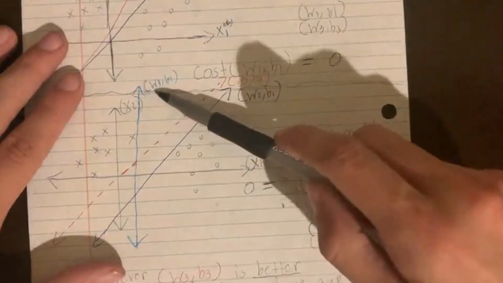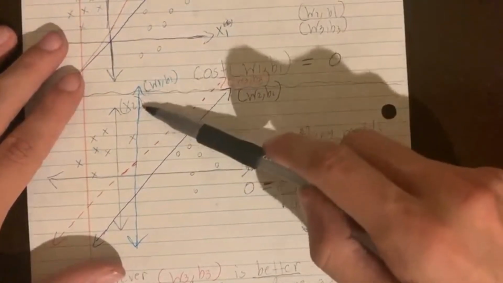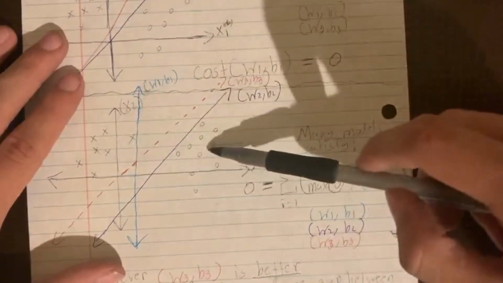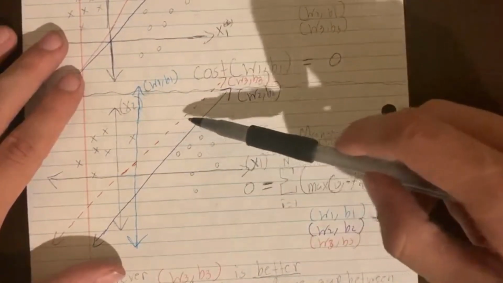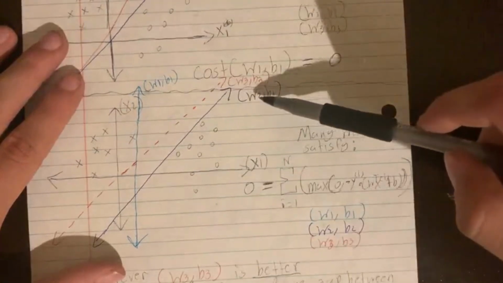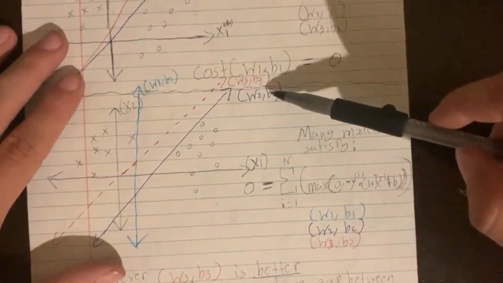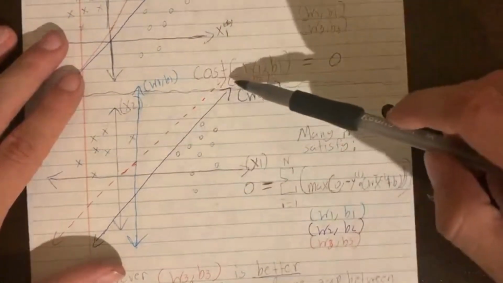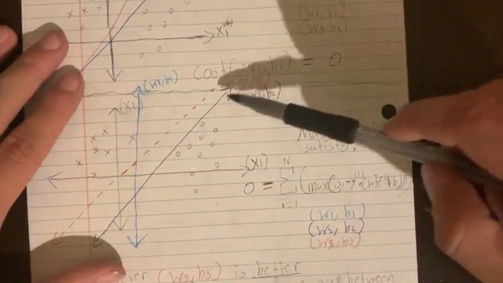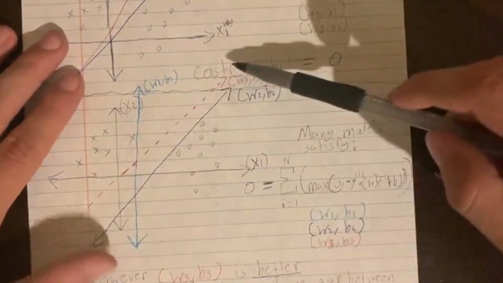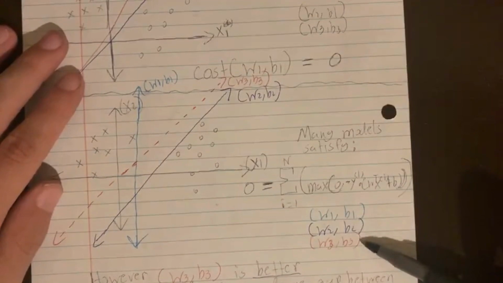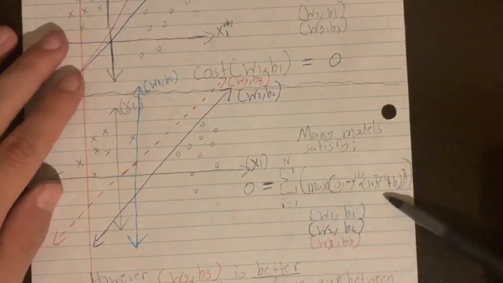Model w1 comma b1, this light blue model, separates x class from the circle class perfectly. This blue model w2 comma b2 separates the 2 classes perfectly, and this third model w3 comma b3 also separates the 2 classes perfectly. So these 3 sets of parameters all satisfy the cost function equal to 0.